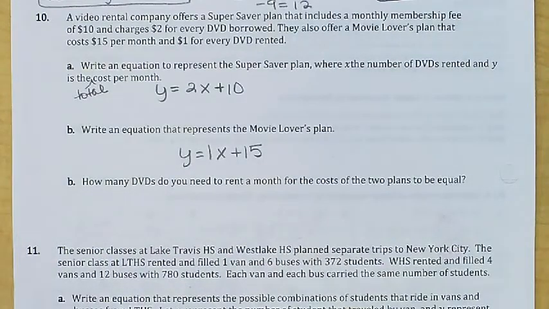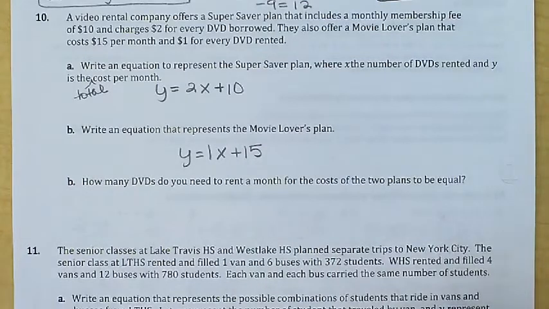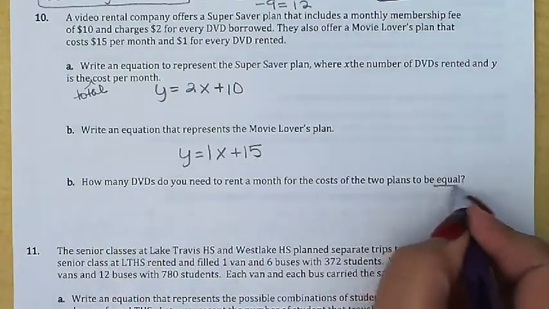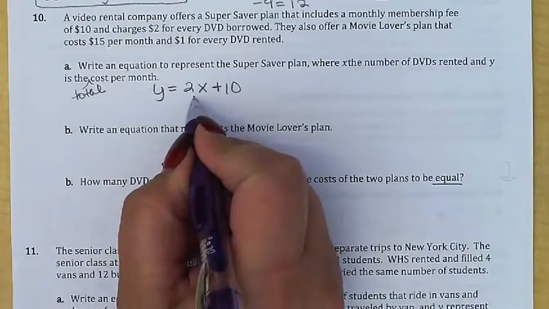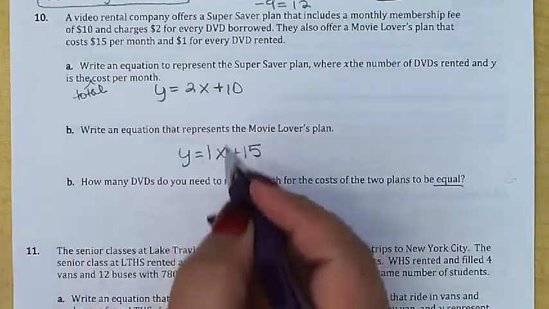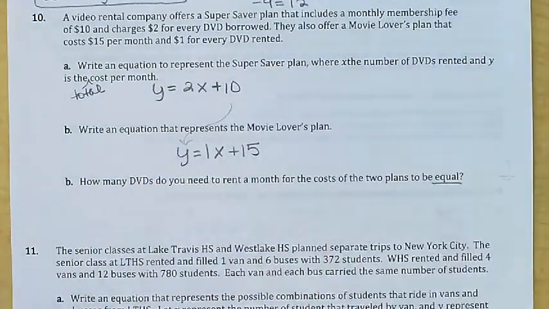So when it says how many DVDs do you need to rent a month for the cost to be equal, we basically want to know when are these intersecting, when are they the same. So we'll use substitution for that. We want the cost to be equal, so basically we want to know when is this equal to that. They're both solved for y, so all I have to do is take one of these expressions and insert it into the other.